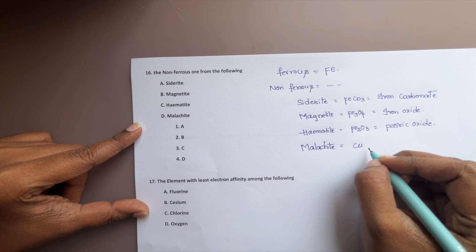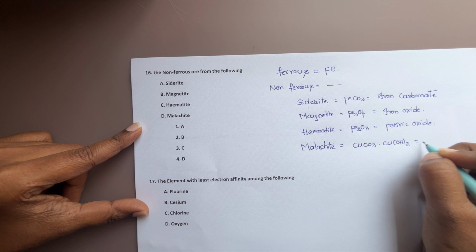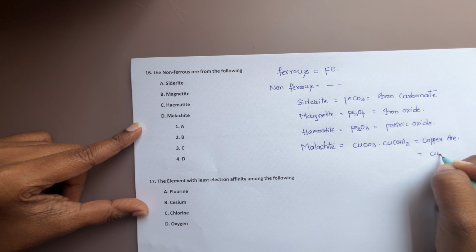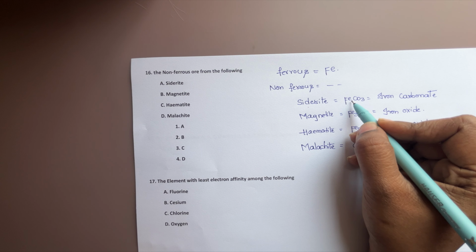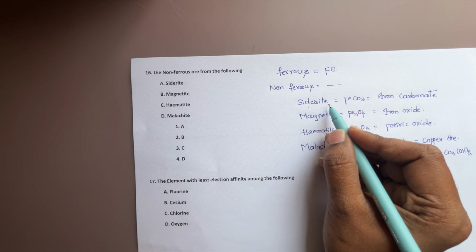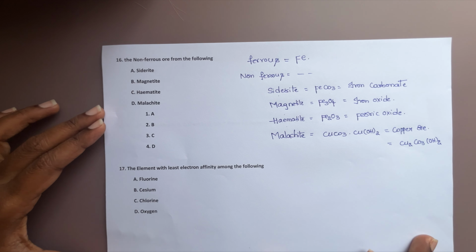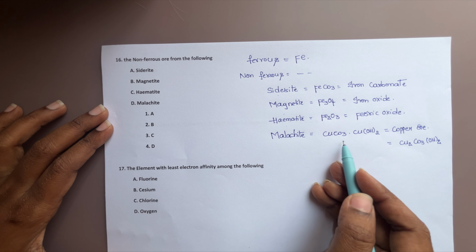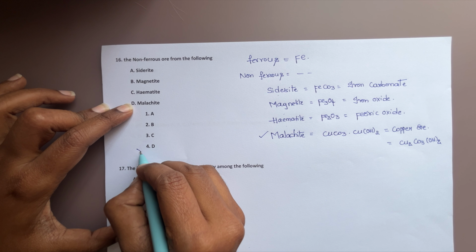Malachite is a copper ore, CuCO3·Cu(OH)2, which is also written as Cu2CO3(OH)2, the total combination of all this. So here siderite contains iron, magnetite also contains iron, hematite also contains iron. But malachite is copper. That's why this is the non-ferrous one. So the option is D.